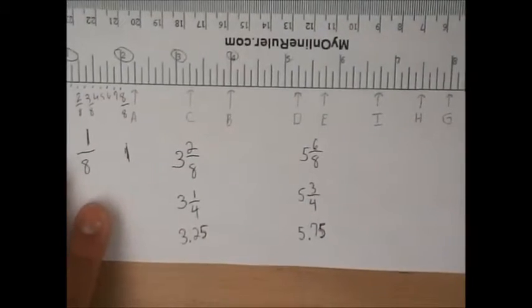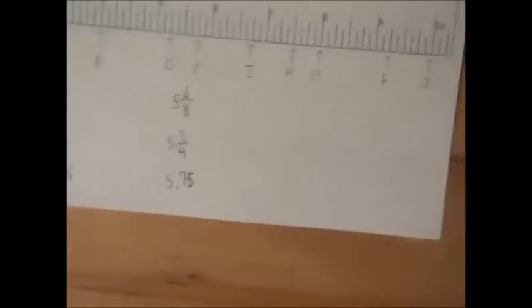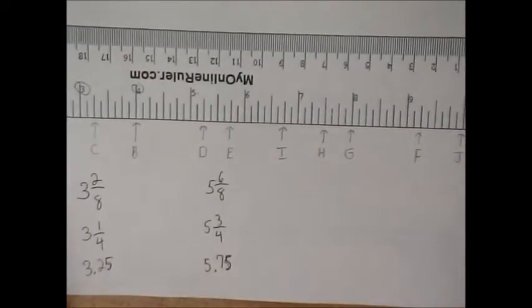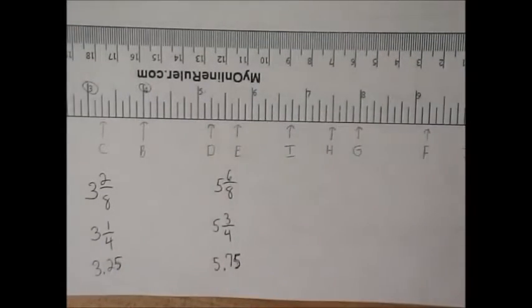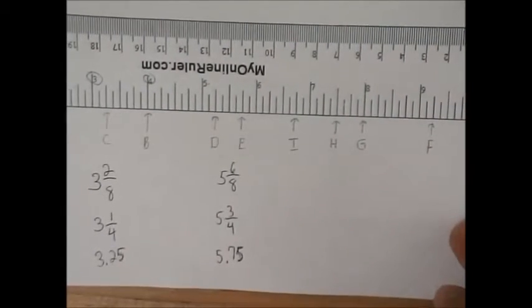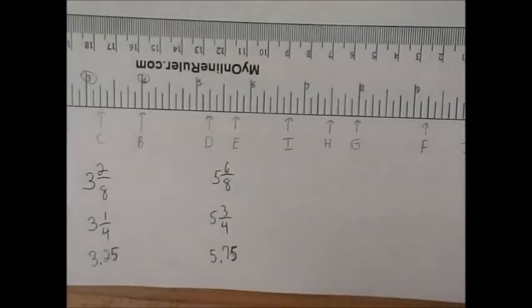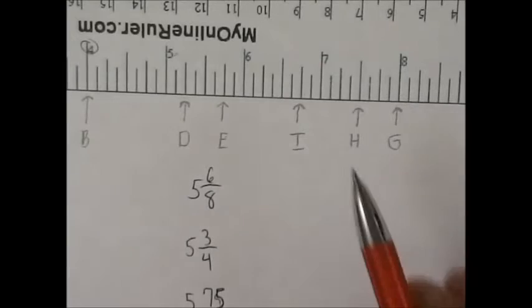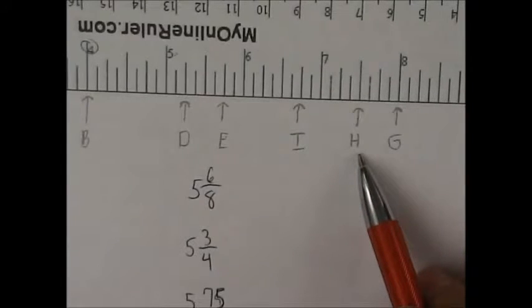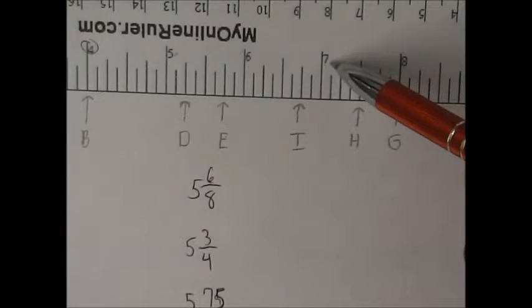Now we're going to do just a few more practice. Going to move this up. And we're going to find the value for H. Okay? Zoom in a little bit more. So the value of H. So we know H is at 7 inches. Okay?